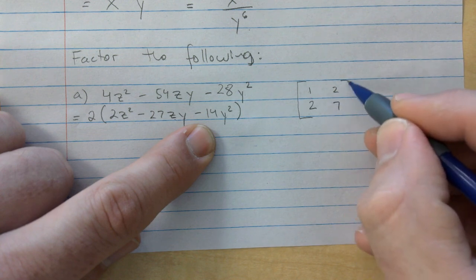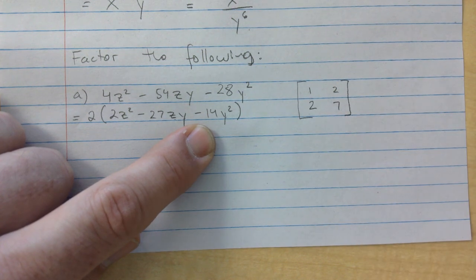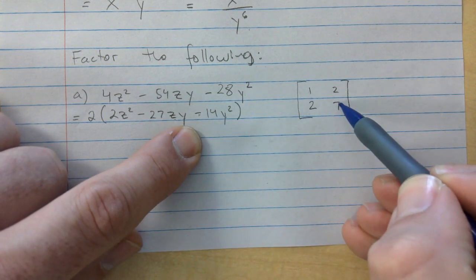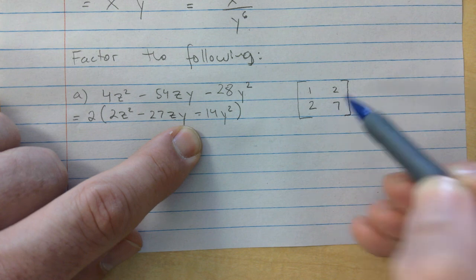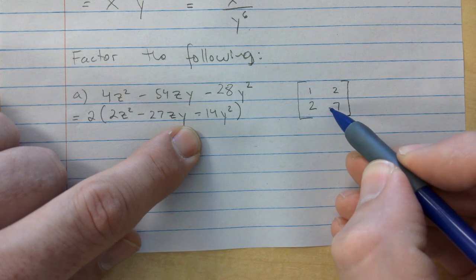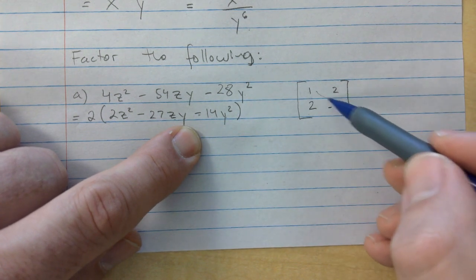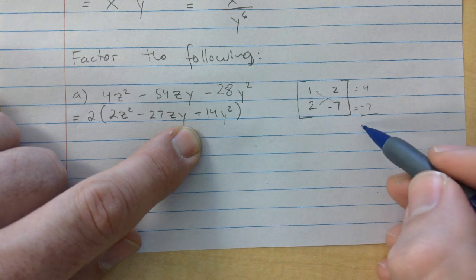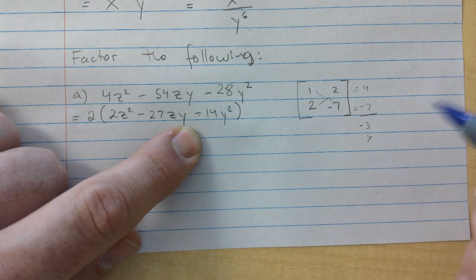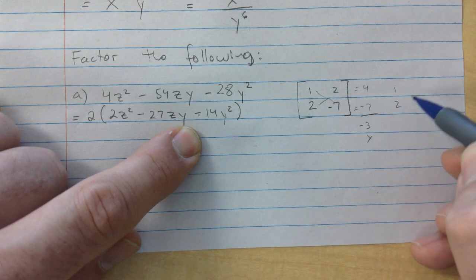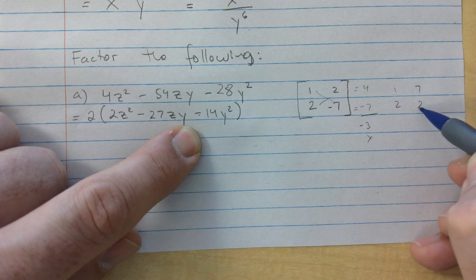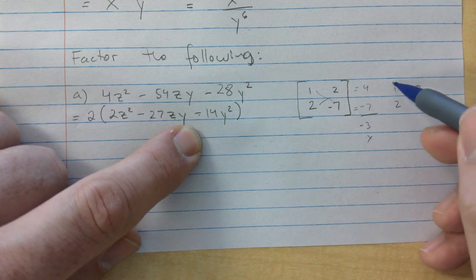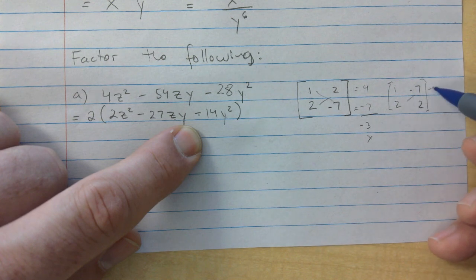Watch this though. Careful, because a lot of you made a mistake here. C is negative. That means that one of these has to be negative, right? They're going to have opposite signs. So you can choose to do this first. So that's -7 and 4. You know already that that's not going to work out for you, right? This is not it. So you flip that. So 1, 2, 7, 2 like this, and you can make the top negative if you want, right? So that's -14.